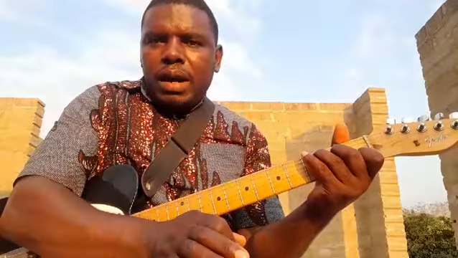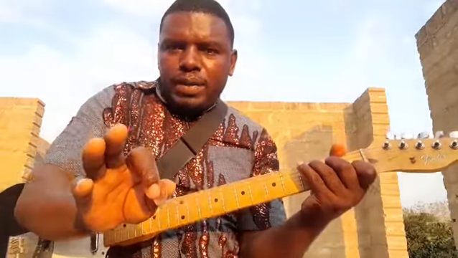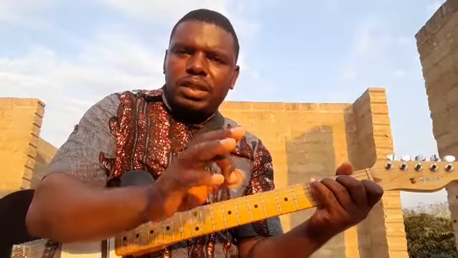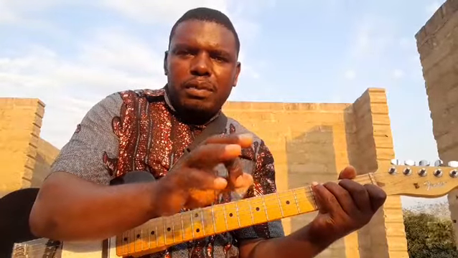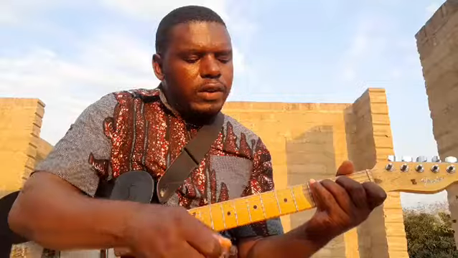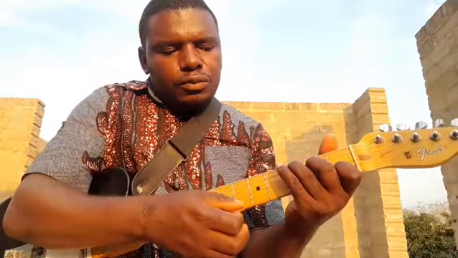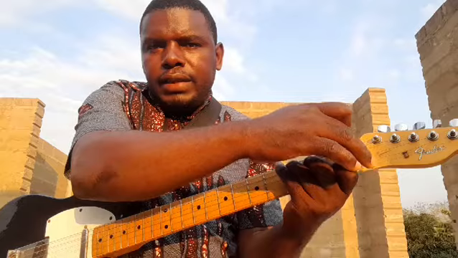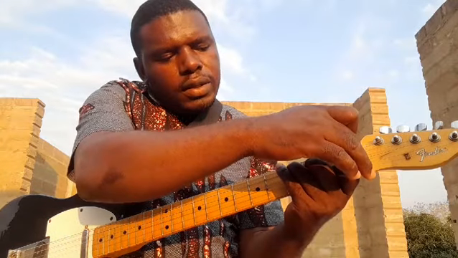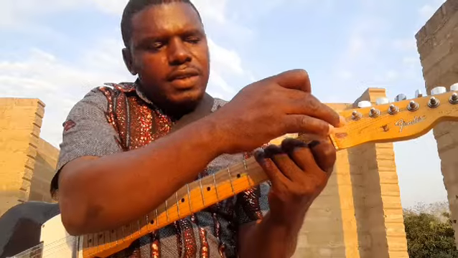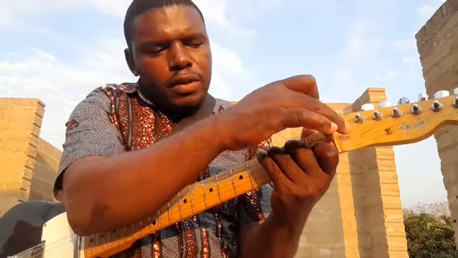By the way, I am assuming you know how to play these chords. If you don't know, please learn them. Just see my other videos describing the first position chords. So this is C. Now when we are playing C, we are not fretting the first string and the 3rd, which we are helped by this nut, this thing here.